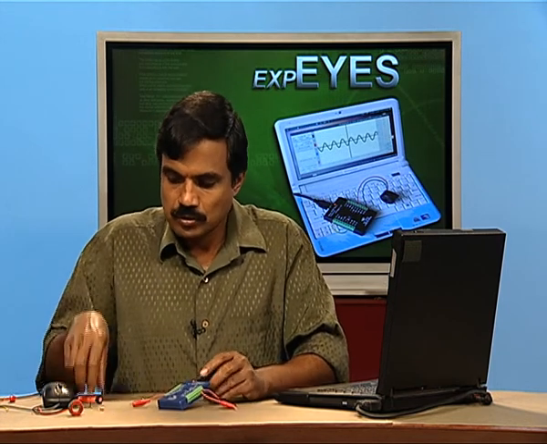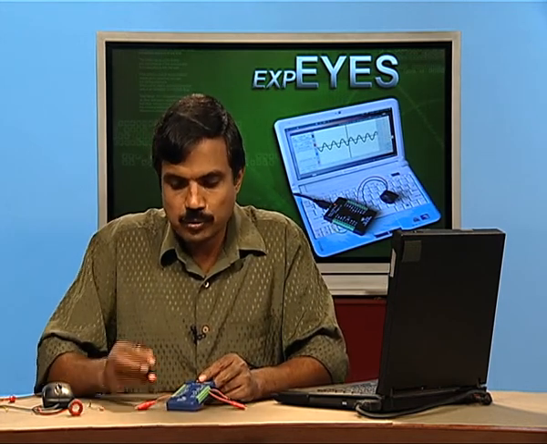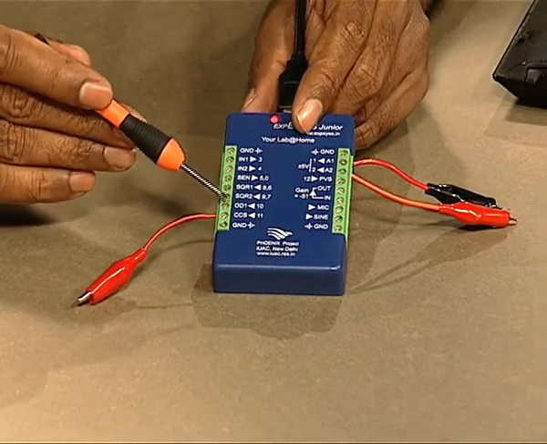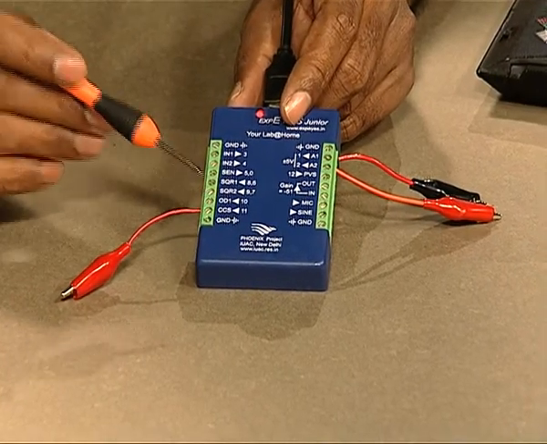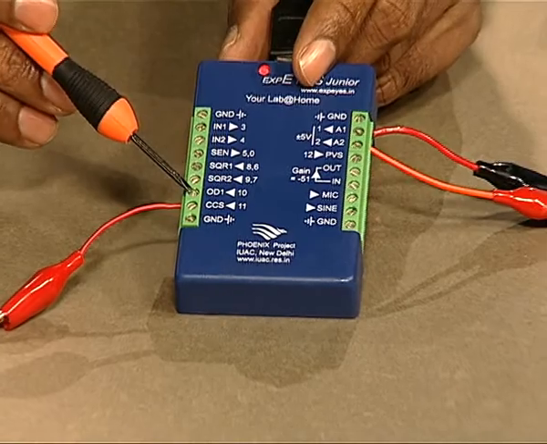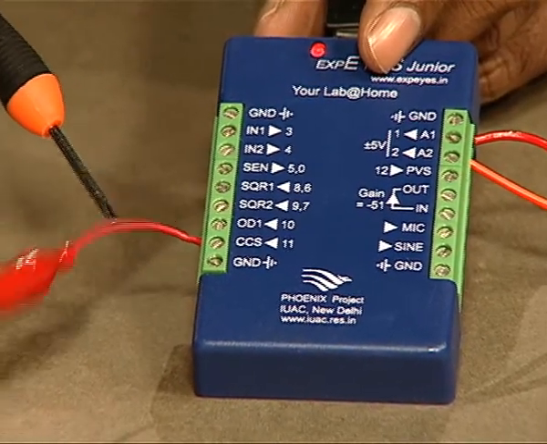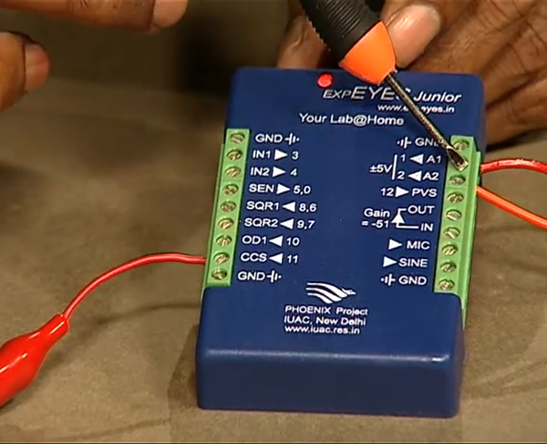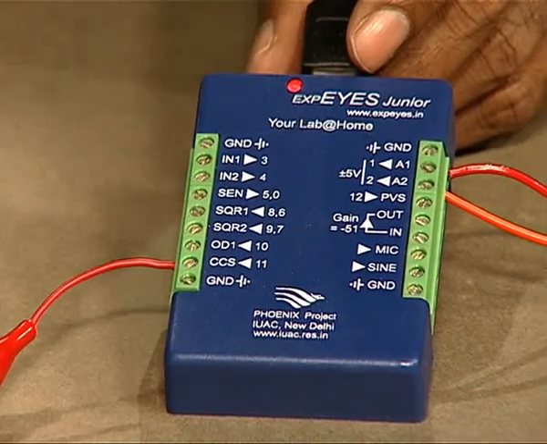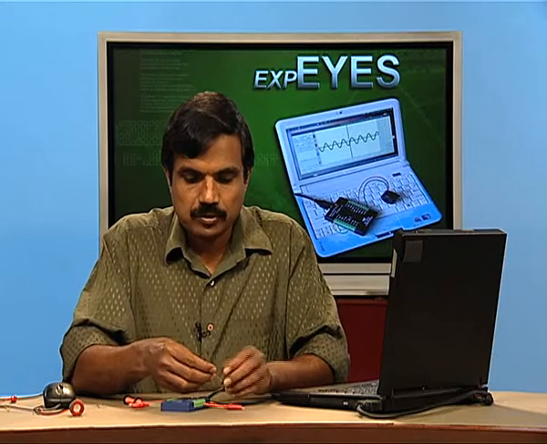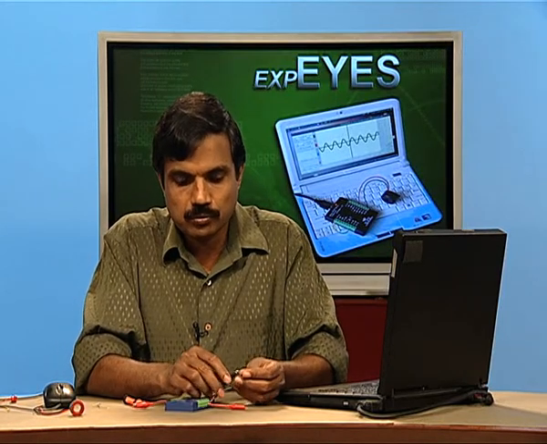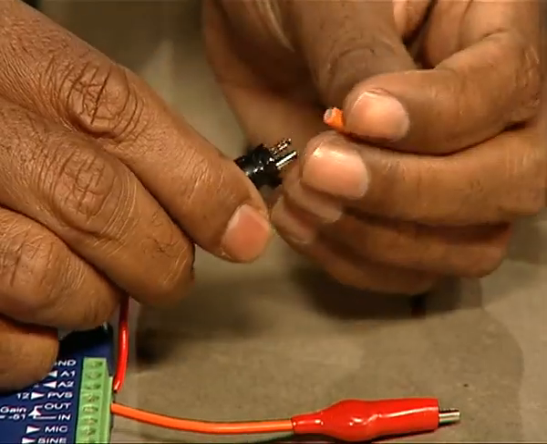First we will explore the RC circuit. So, here the features of the box we are going to use: one is this terminal called OD1, that is a digital output that can be set to 0 or 5 volt very quickly under software control. And then we will use A1, that is a voltage measurement terminal. So, the capacitor will be connected from A1 to ground.